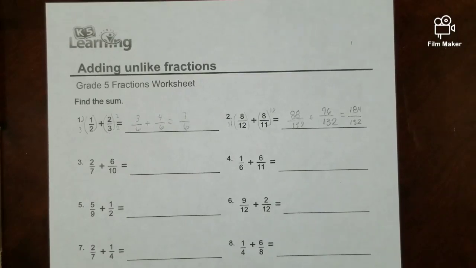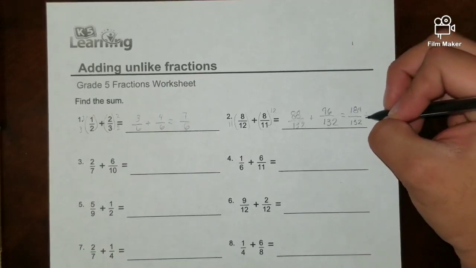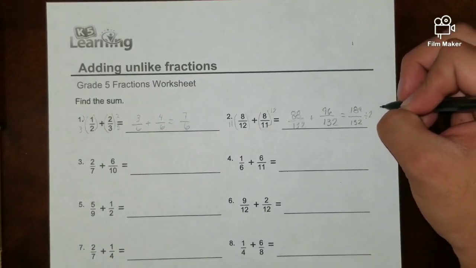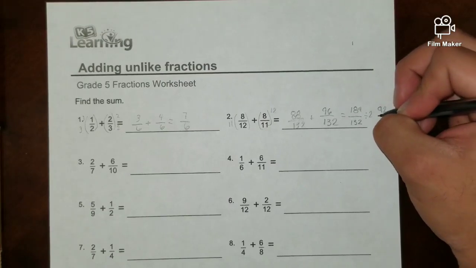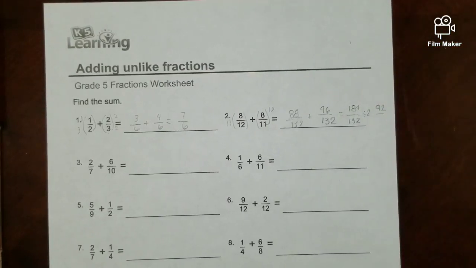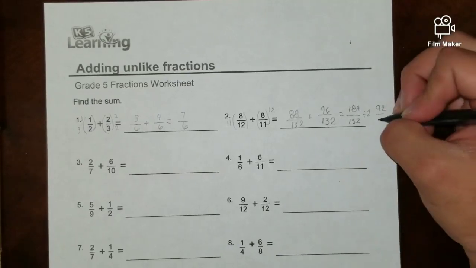And since they're both even numbers, they can be reduced. If we divide both of these by 2, it would give us 92 over 66.